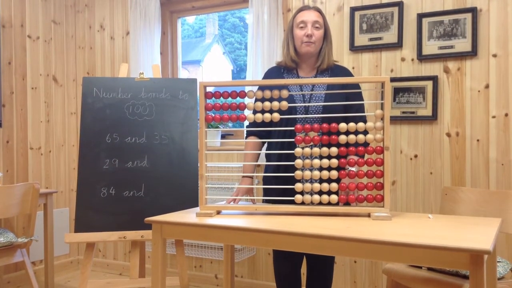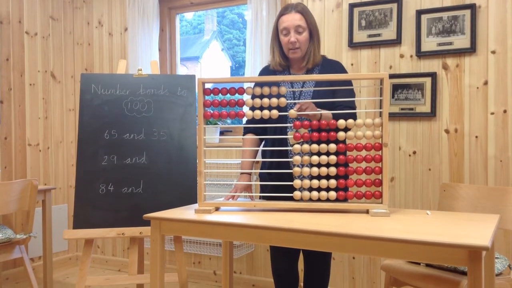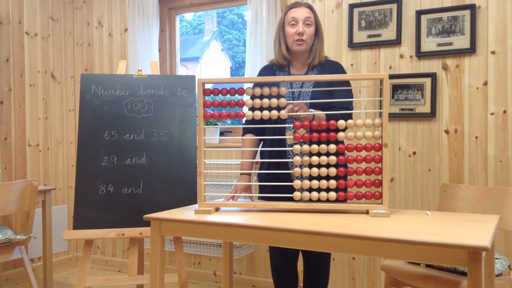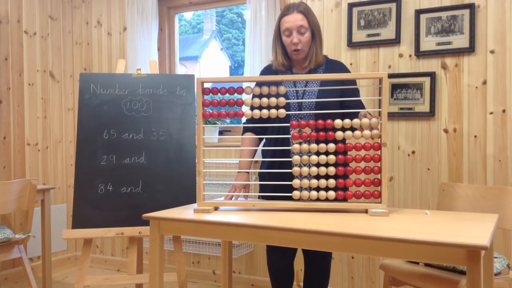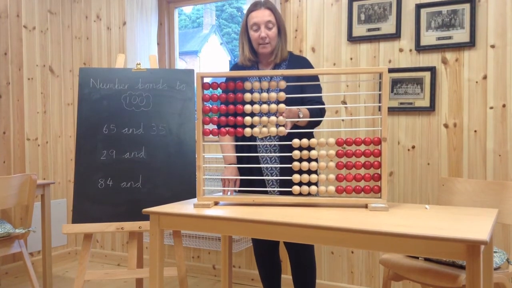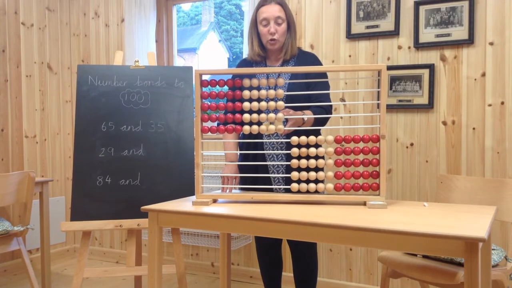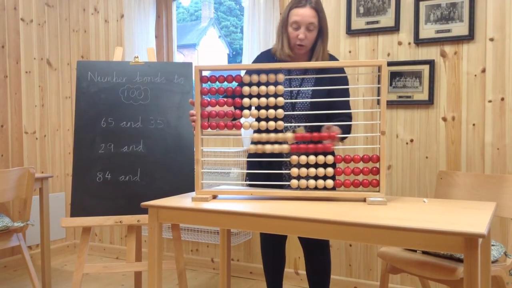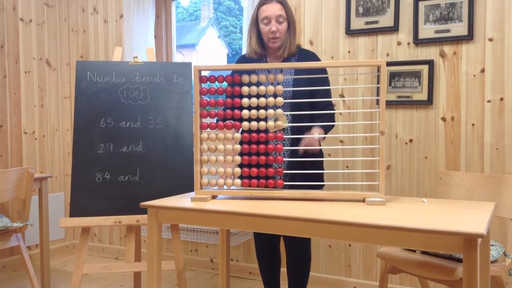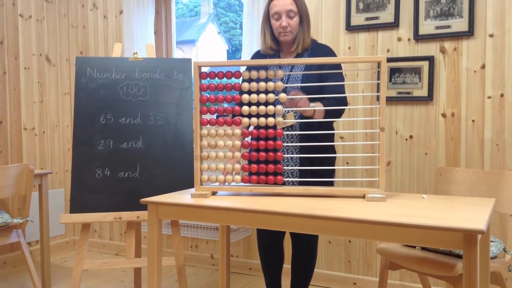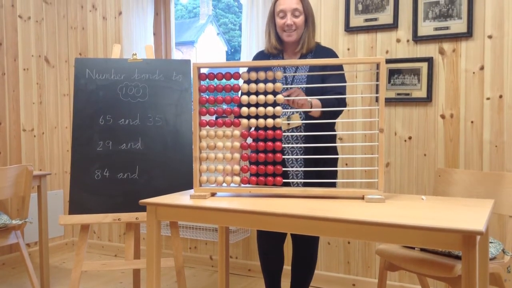What have we got left to total 100? Well, I can see I've got a 1 here to take 29 to 30, so I've added 1, and I can then see I've got 20, 2 tens to take me to 50, so I've got the 1, 2 more tens, and then I've got 5 more tens to total 100. So that gave me 1, 2 tens, 5 more tens, which is a total of 71.